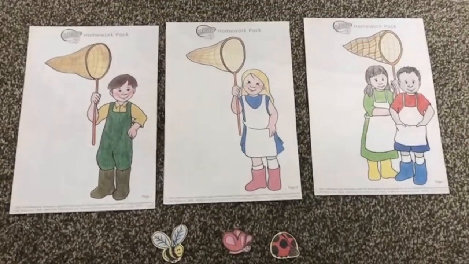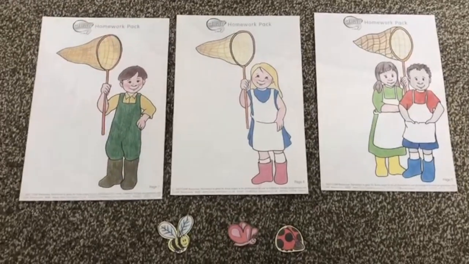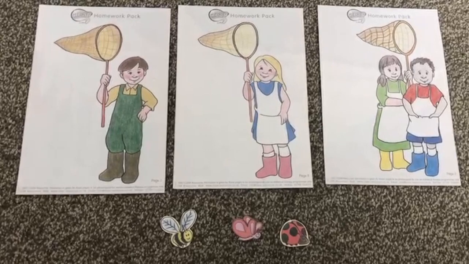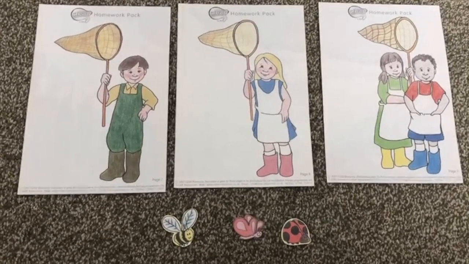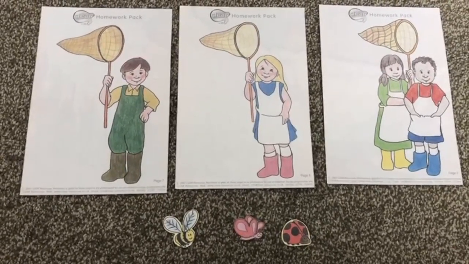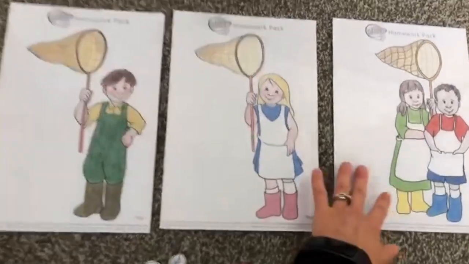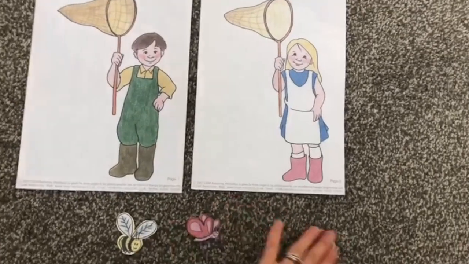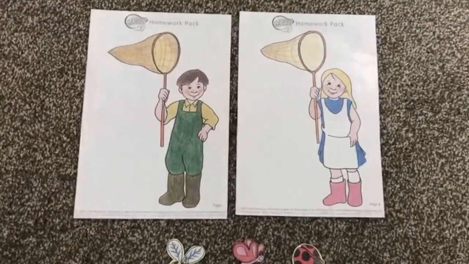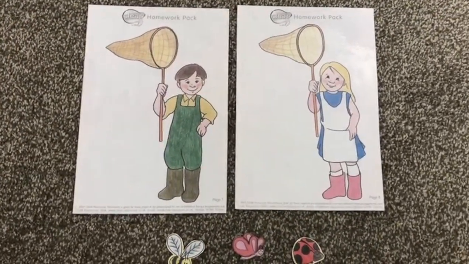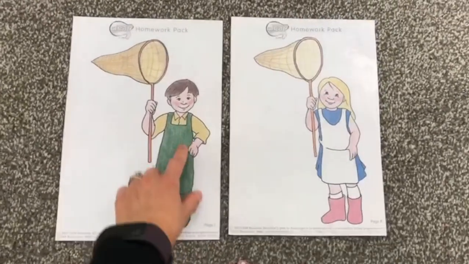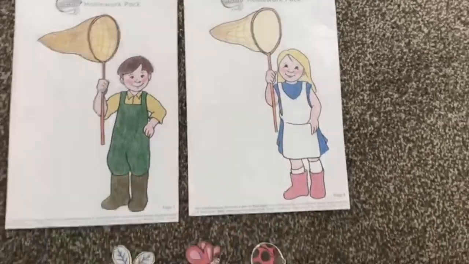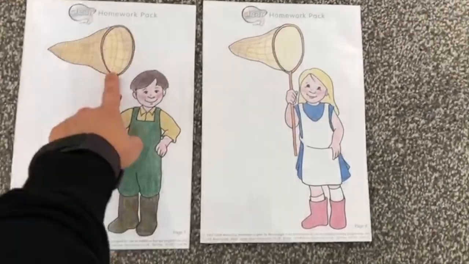Now, once you've established that they have a good understanding and a consistent understanding of he, she, and they, you can then begin to introduce his, her, and their. That's their possession pronoun. So again, I might just start off with he and she, and now we're going to think about his and her. And again, before I start with the instructions, we might just talk about these words, saying, oh, look, this is his net, and this is her net. And I might say, oh, show me his net. And again, see if they can point.